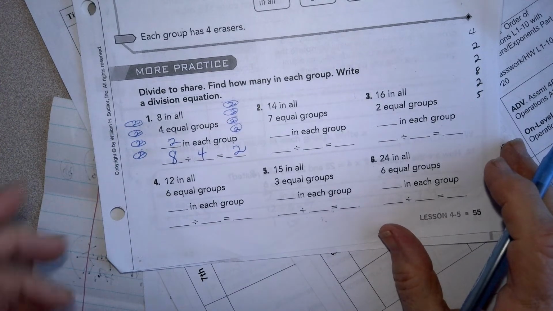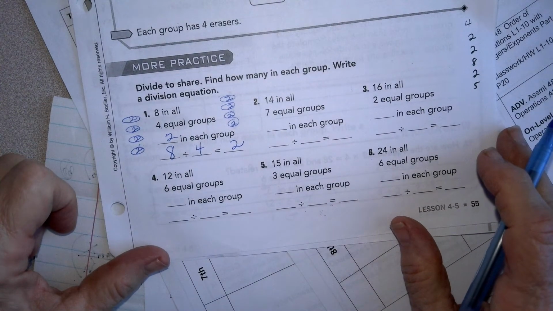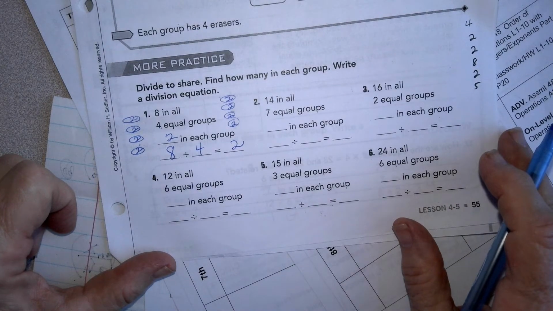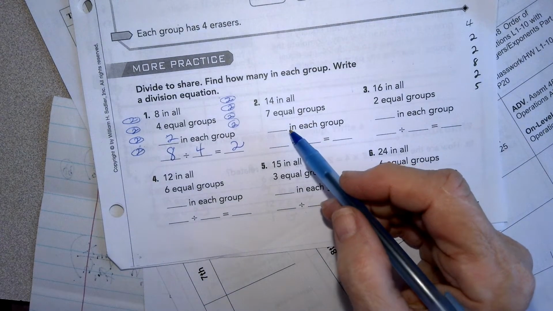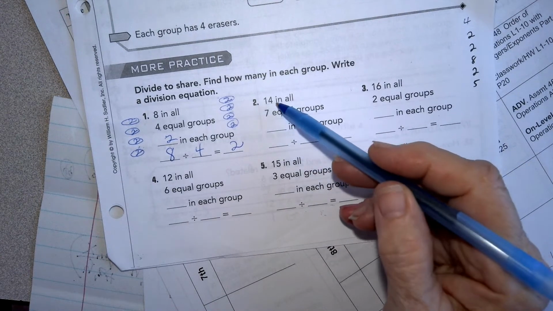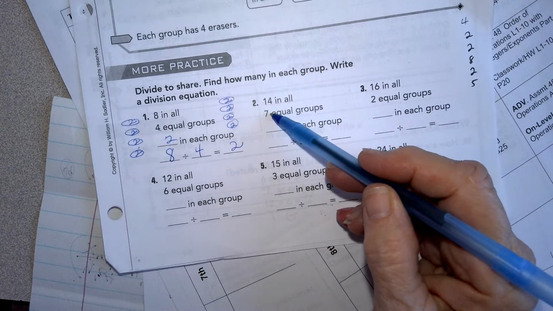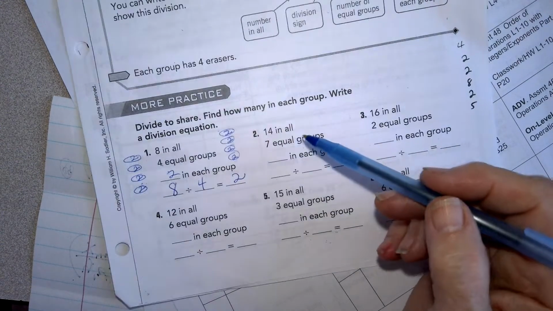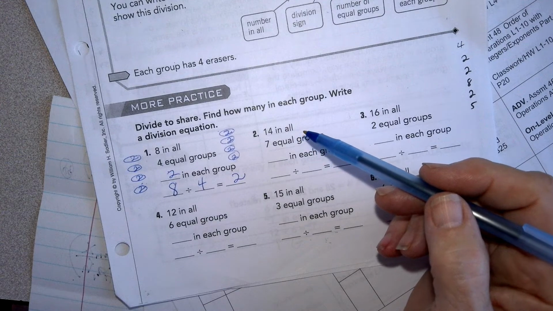Let's look at this one. There's 14 in all. There's 7 groups. By the way, what is 7 plus 7? 14. So if I take 14 divided by 7, oh, I'm not going to get 7. How many 7s are in 14? How many 7s? 2 of them.